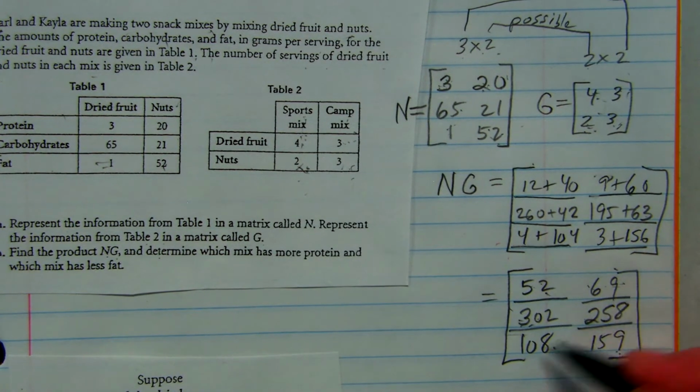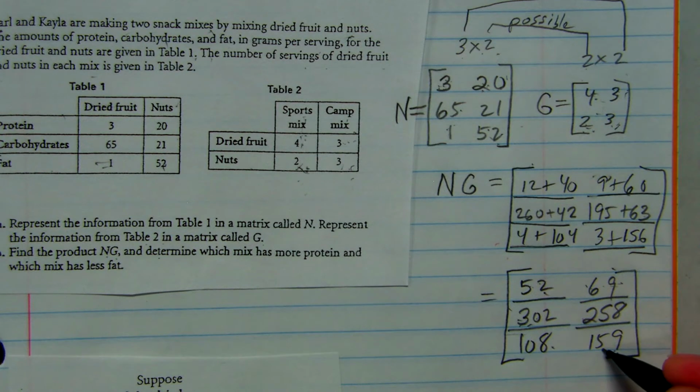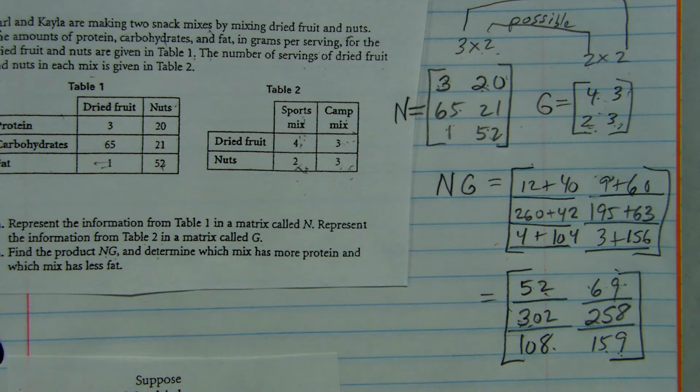So each of these numbers is nutrition facts. Now, it's nutrition facts for like a whole batch of the stuff. So if you wanted to actually make a label to go on for how much, like if half a cup is a serving, you'd have to still divide that out. But this is what you would start with.